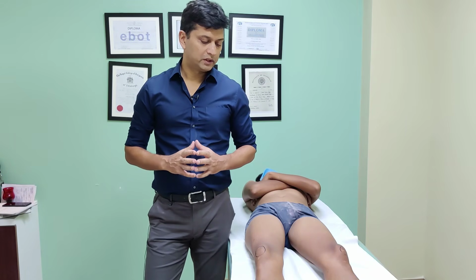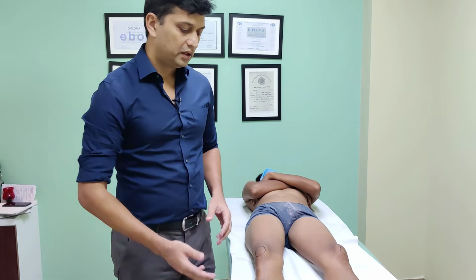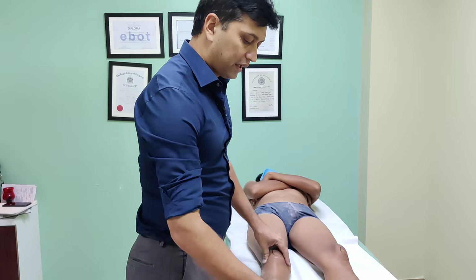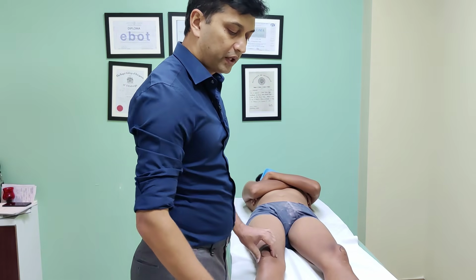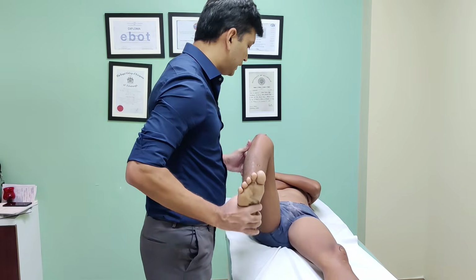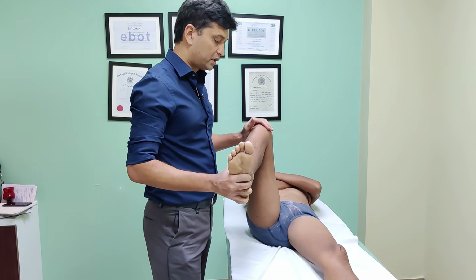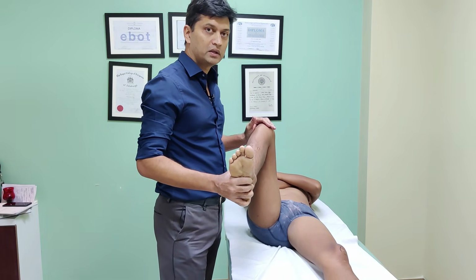So say for example, if the anterolateral part of the femoral head is involved, if you check the internal rotation here, the internal rotation in extension will be pretty good. However, when you flex the hip and then you internal rotate, there will be a gross restriction, and this is a sectoral sign.